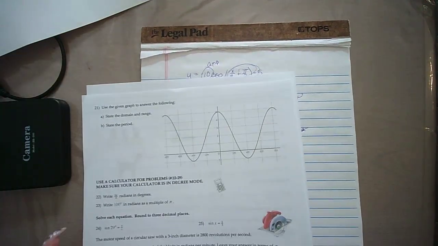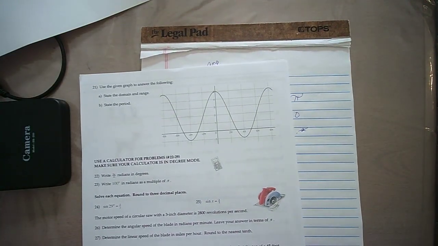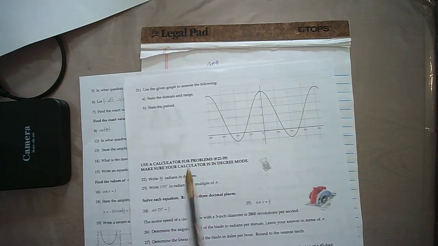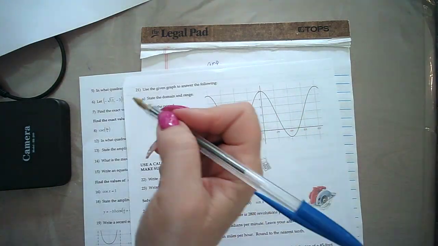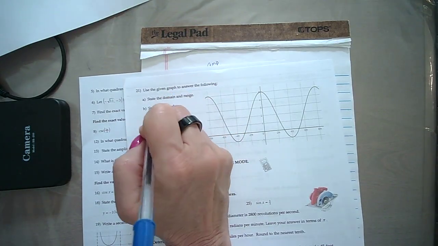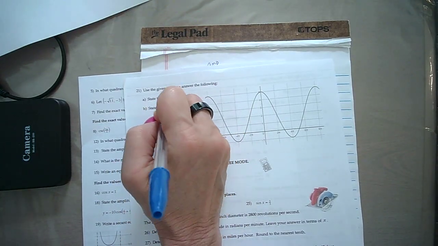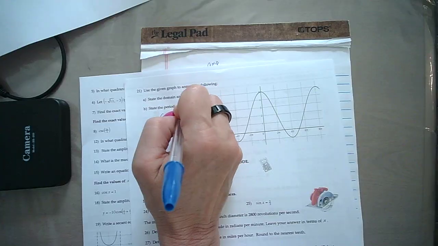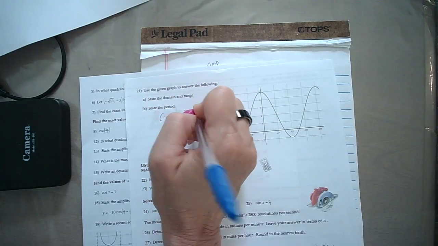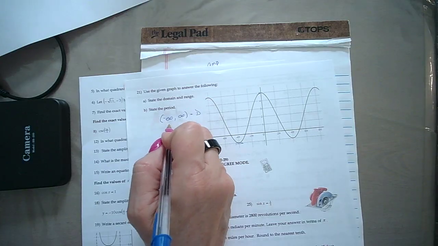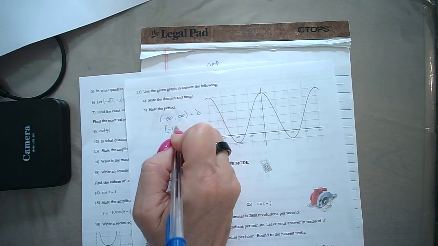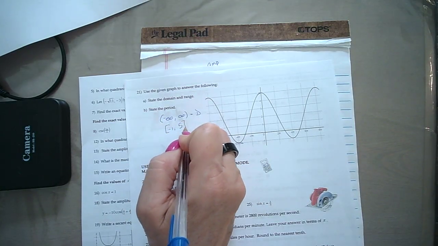Number 21, they want us to state the domain and the range. Guys, the domain for these, they're ongoing. I compared it to a heartbeat. We want that heartbeat to go on. So the domain is going to be from -infinity to +infinity. Your range is your lowest to the highest. So the range is going to be from -1 to 5.